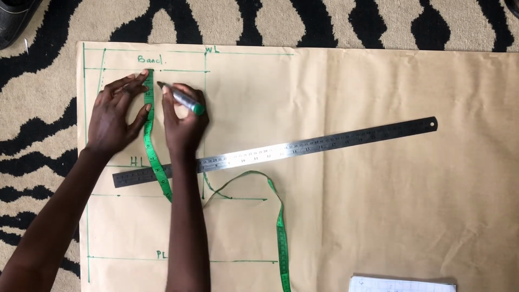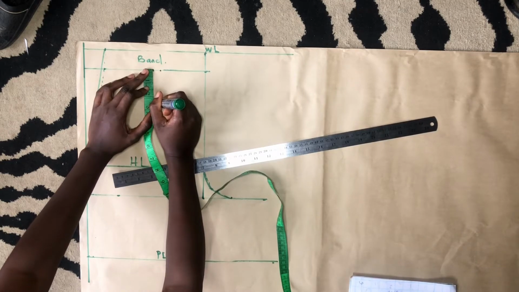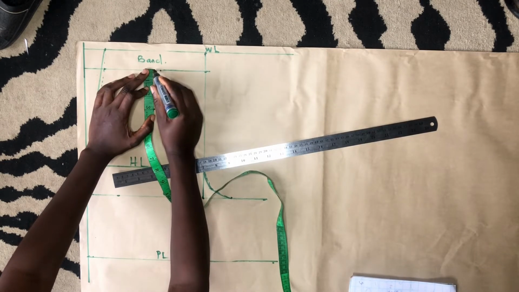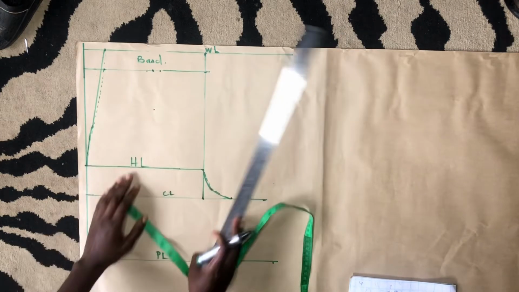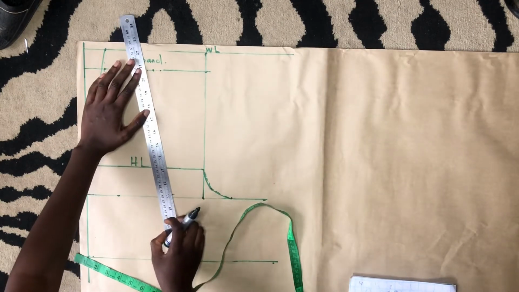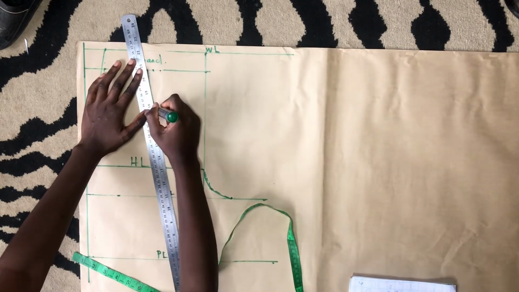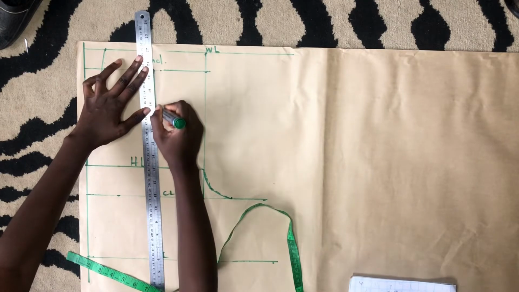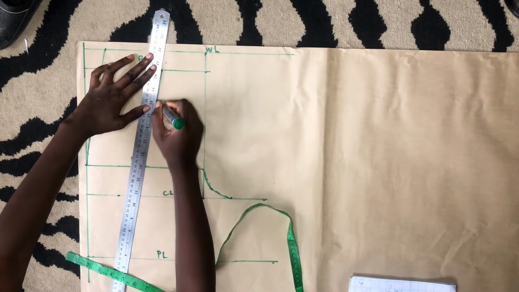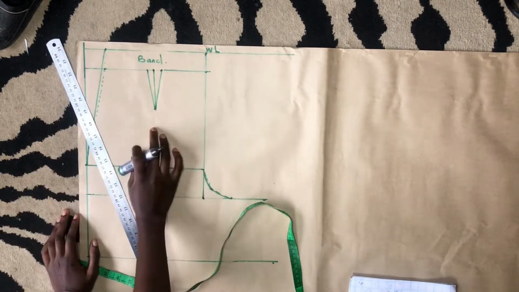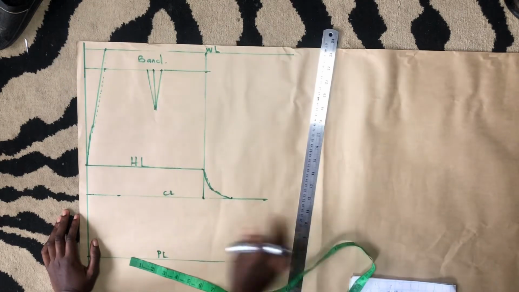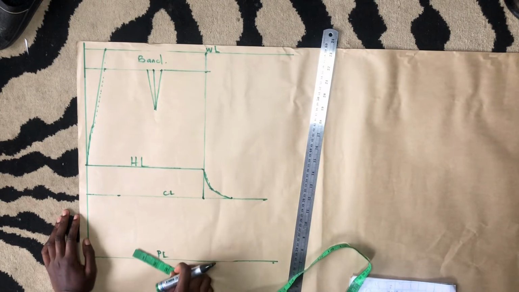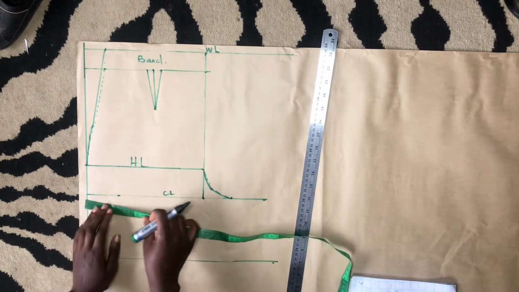Now my dart in the front is just going to be around 3 inches. So I'm going to be connecting these 3 lines together. So this is going to be my dart for the front. This is my band, this is my hip line, and this is it. So now I'm going to be adding my tie.